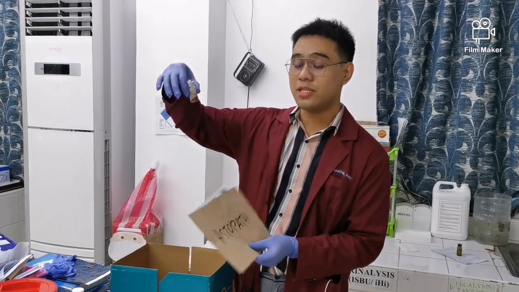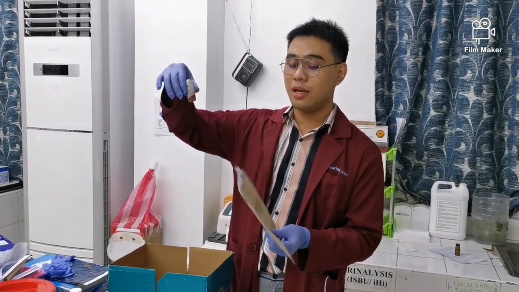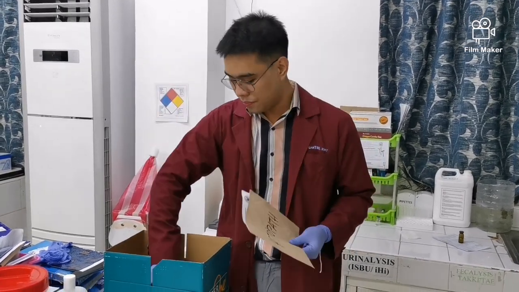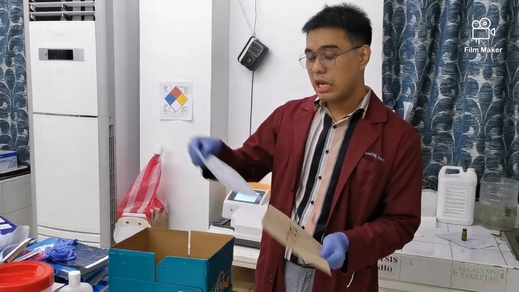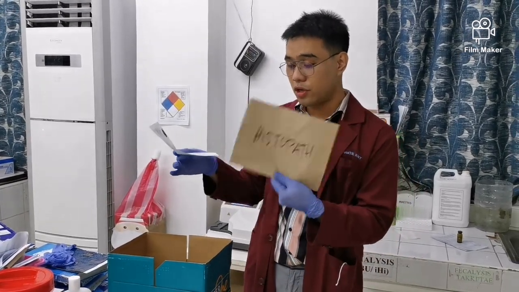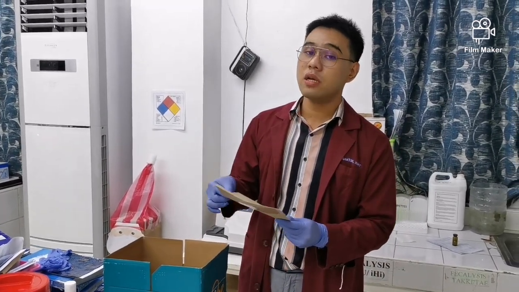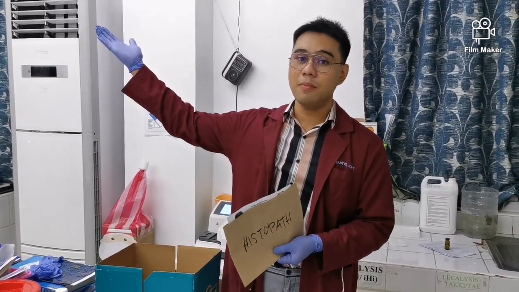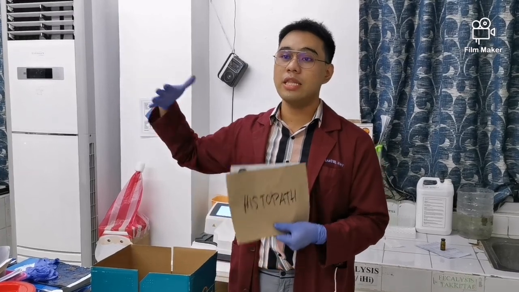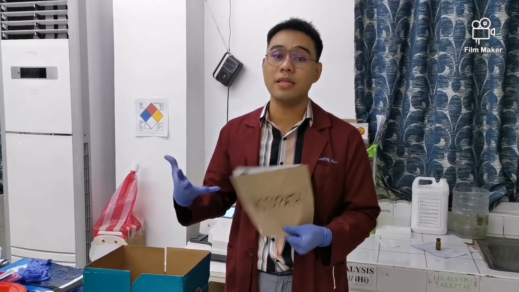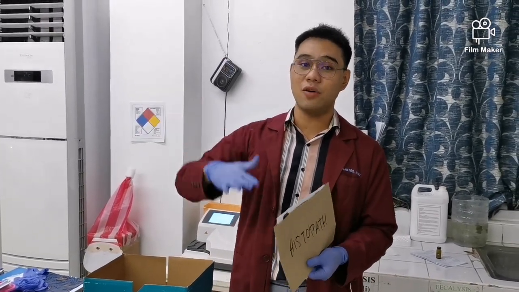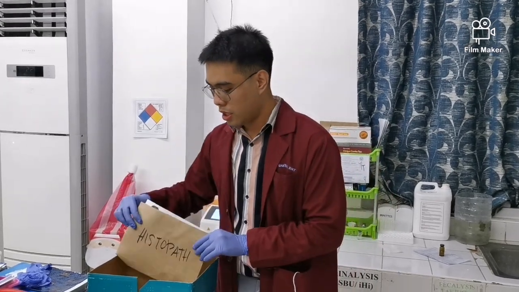For example, this specimen is endometrial tissue curettage. So we just put the request in the histopath folder and then after a week, the pathologist will pick it up and bring it to the tertiary lab, usually at Mariano Marcos. And then the histopath proper happens there, the staining, cutting, embedding, all of that. And after they finish there, they send the results back to us. So that's it.